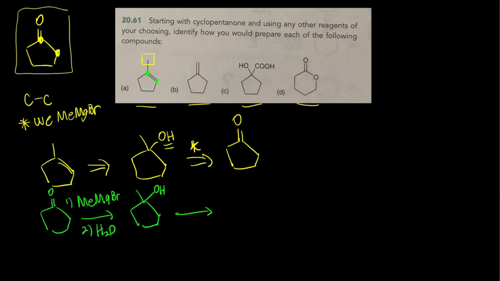So the carbon-carbon bond is going to create a trisubstituted alkene, and that's more substituted. And we can just do that with acid and heat, okay, to give you the product. All right, that's the product.